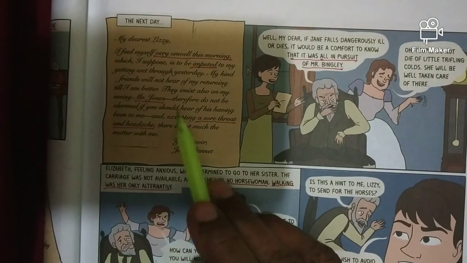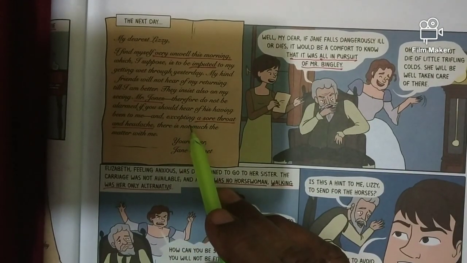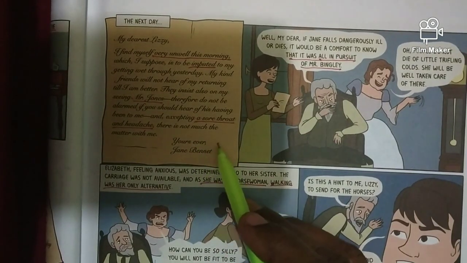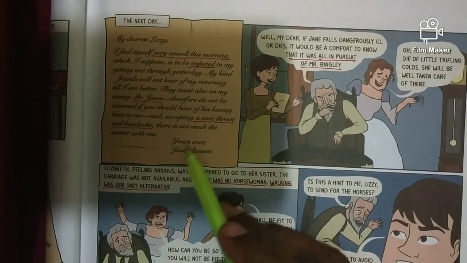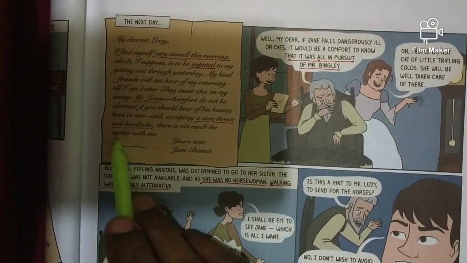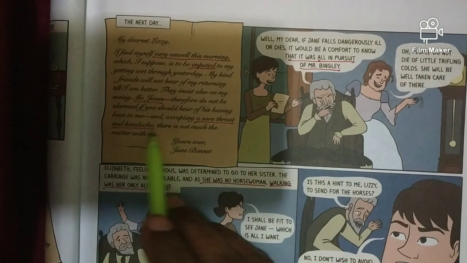What else was written in Jane's letter? That her friends have called in Dr. Jones. So what symptoms of being unwell had Jane mentioned in her letter? That she had, here you can see, a sore throat and a headache. Two points: sore throat and a headache.